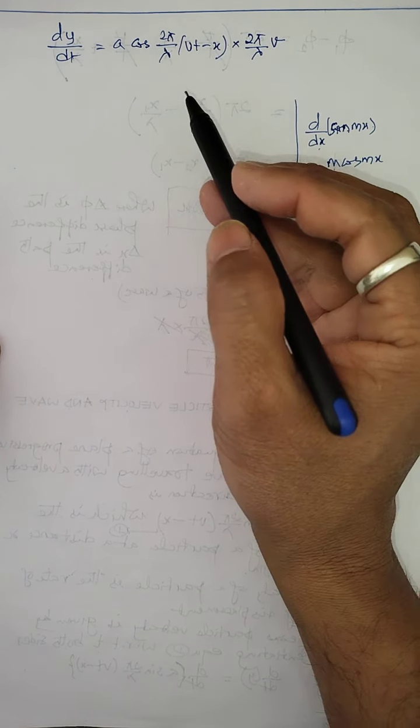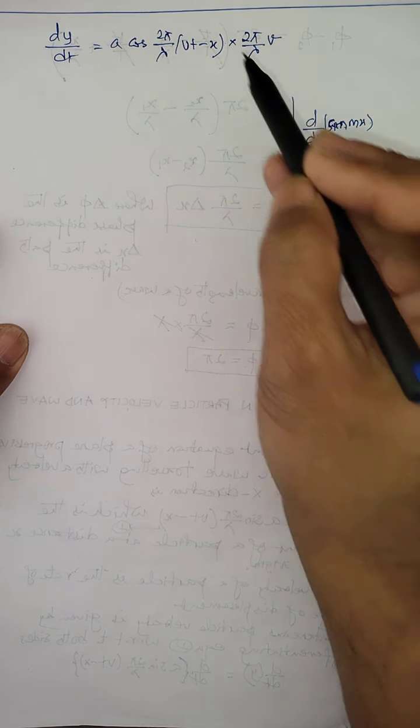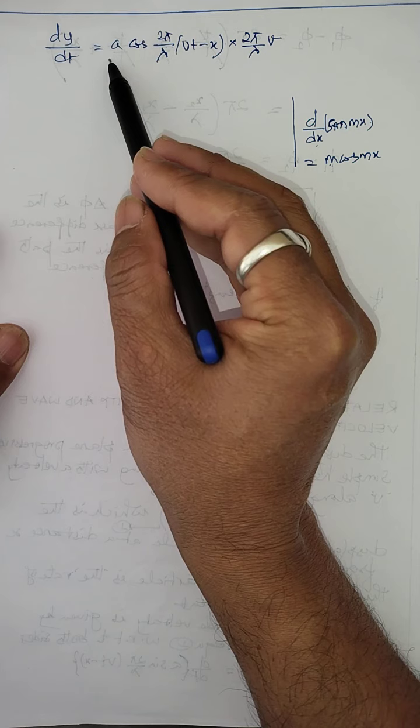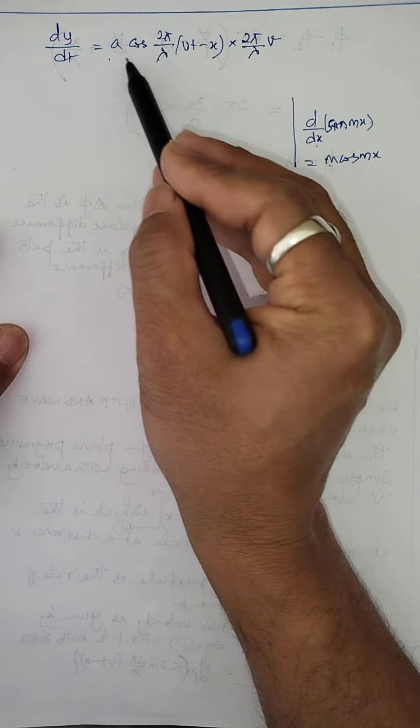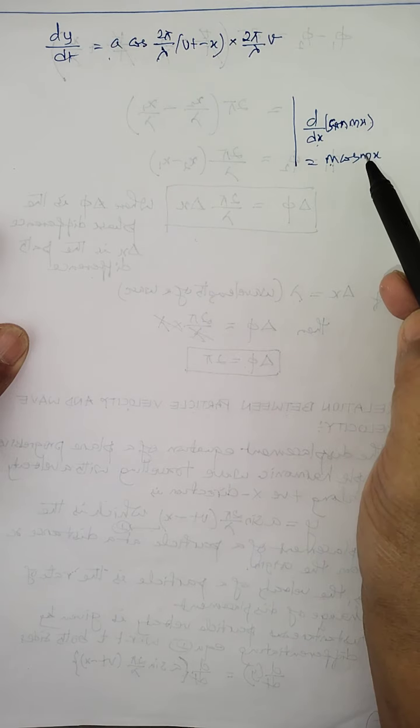In this relation, m is the constant 2π/λ, and a is simply a constant. We are differentiating only the sine function, and the differentiation of sine is cos.